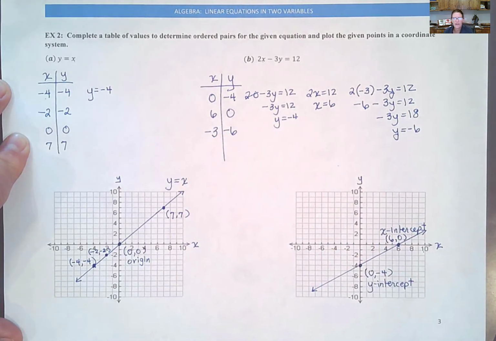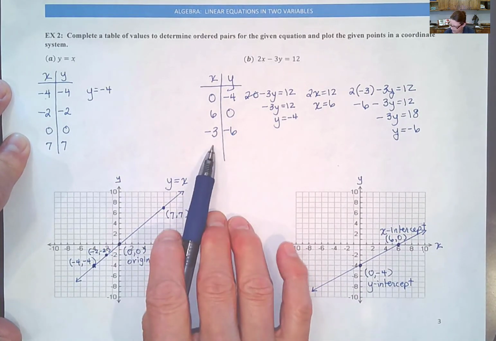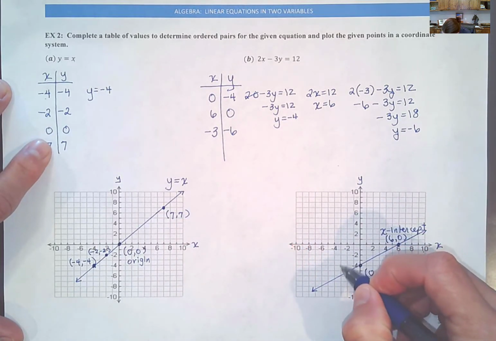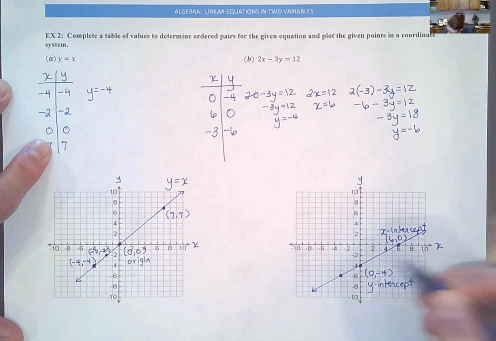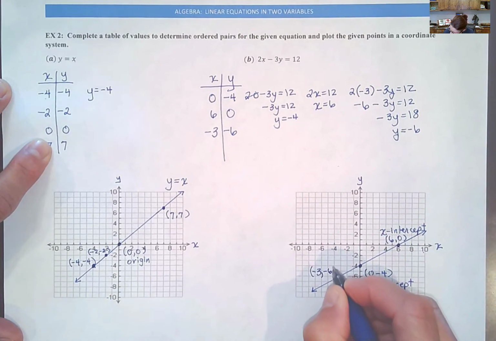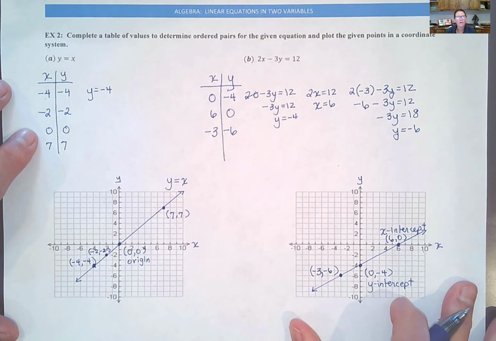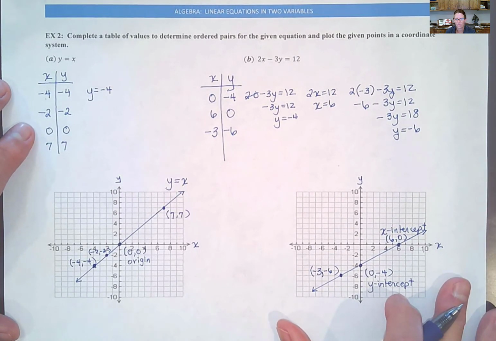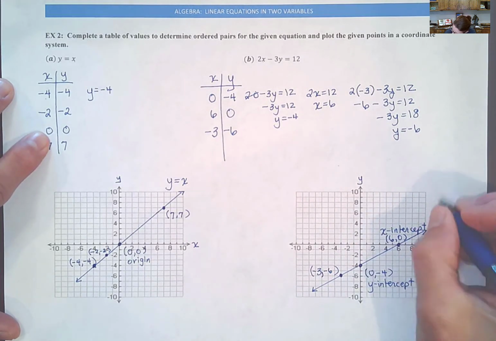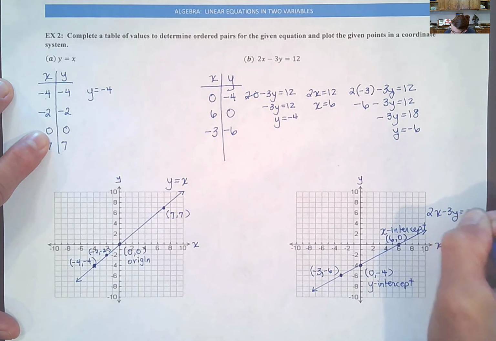Again, how did I know to do that? I did a little hunting and pecking before the video. So if x is -3, y is -6, and it does appear that that point is on our line. So I'm feeling pretty good about my work. I don't think I've made any mathematical errors, and we've got a good picture of the graph of the equation 2x minus 3y equals 12.